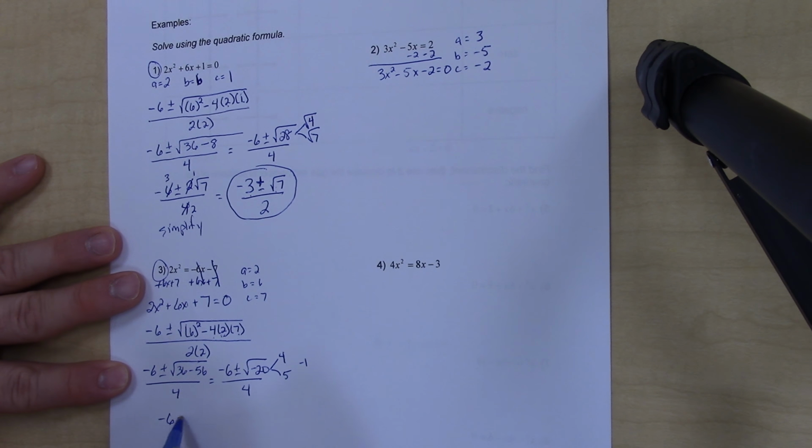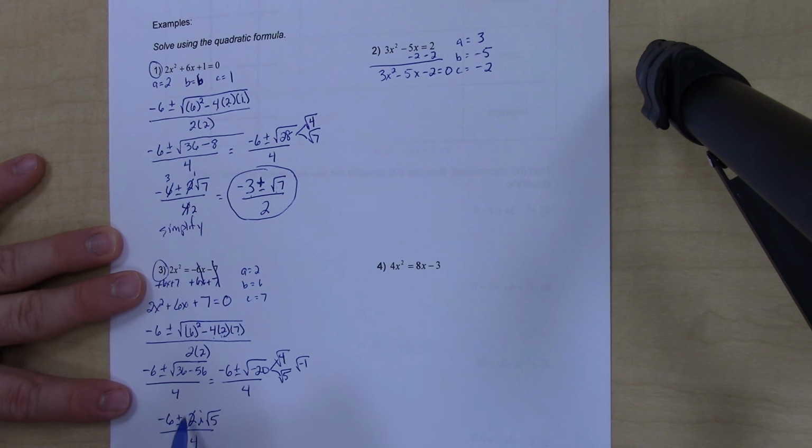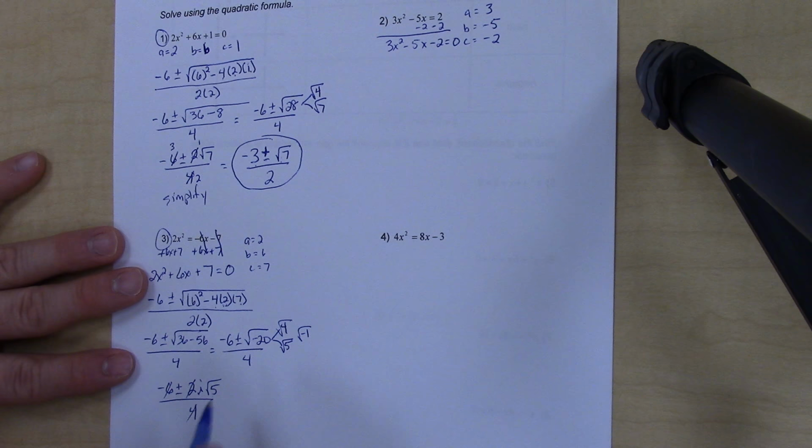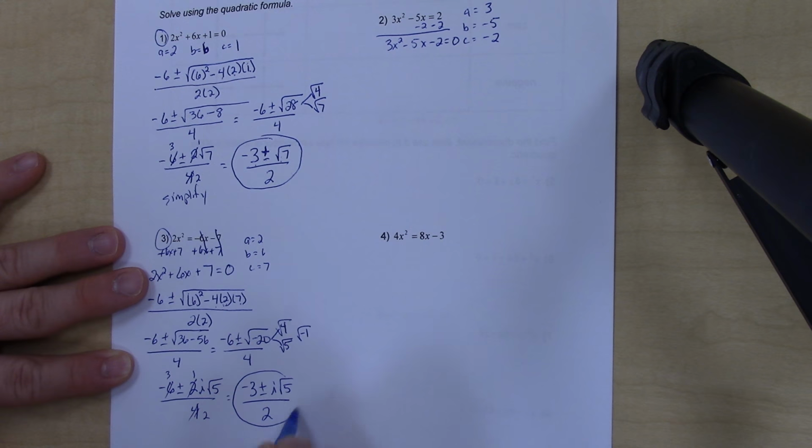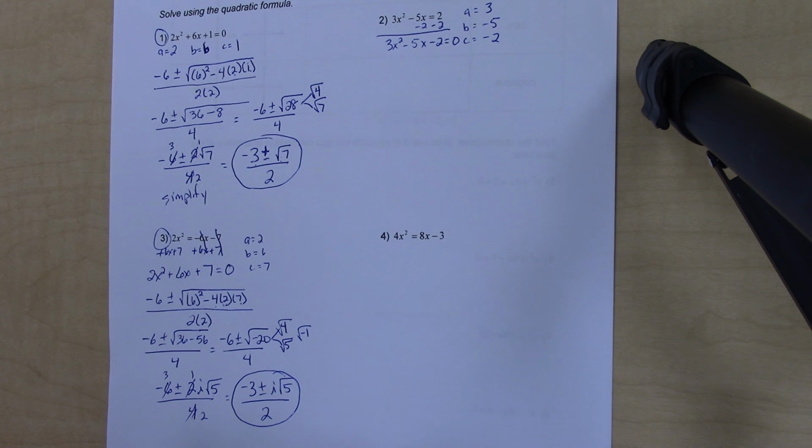So again, I've got negative 6 plus or minus the square root of 4, which I can do, which is 2, the square root of negative 1, which is i, and the square root of 5, which I can't do. And just like the last problem, I can take a 2 out of all of these terms. I don't want to worry about what's inside. I can't do anything with what's inside compared to outside, okay? So I got a 2 out of here once, a 2 out of here 3 times, and a 2 out of here 2 times. And I get negative 3 plus or minus i square root of 5 over 2. And that, again, is my answer.